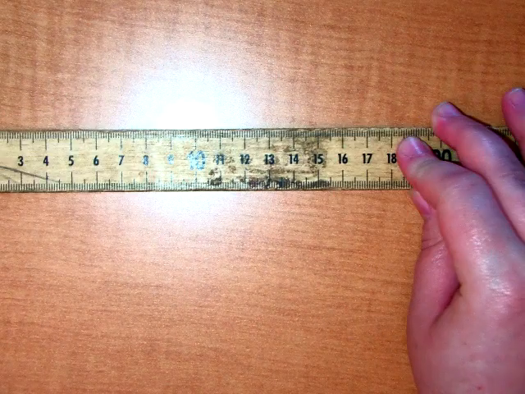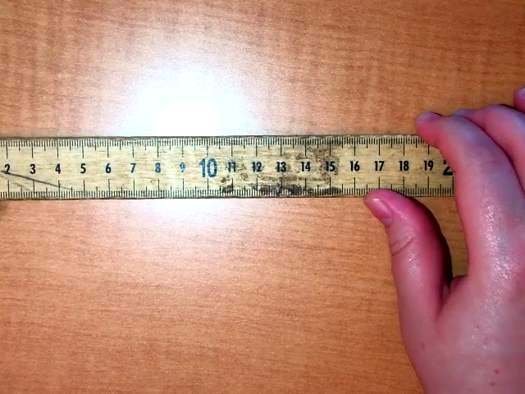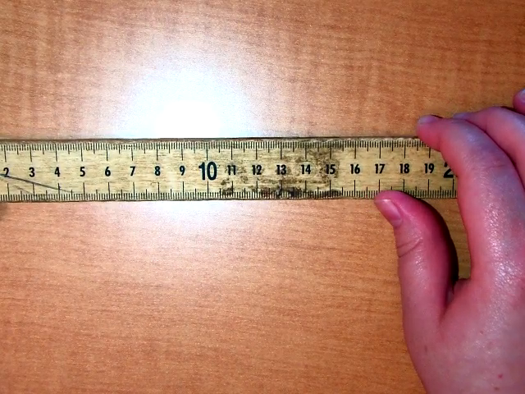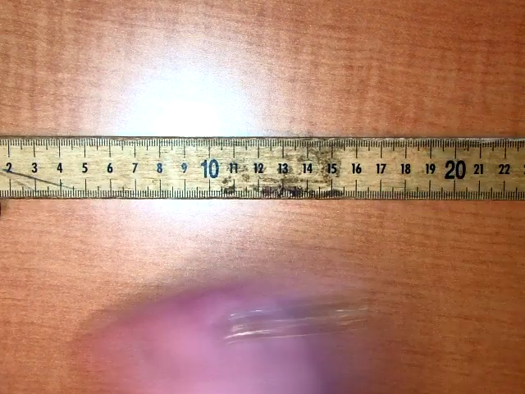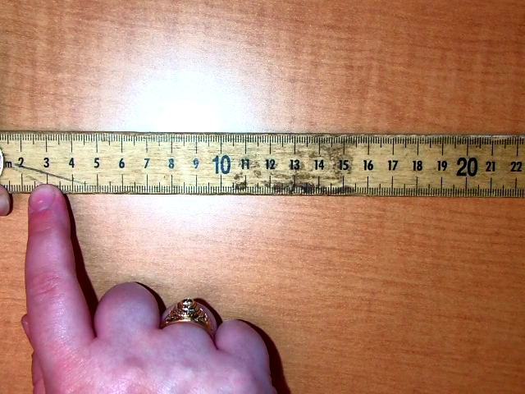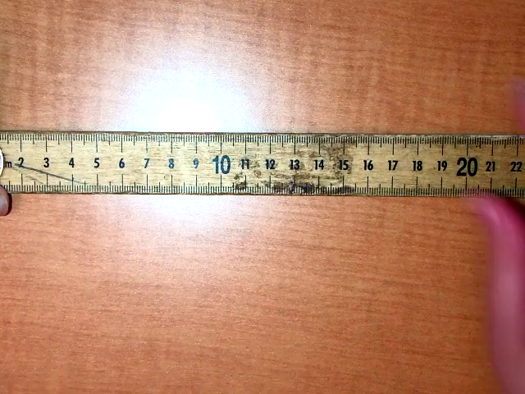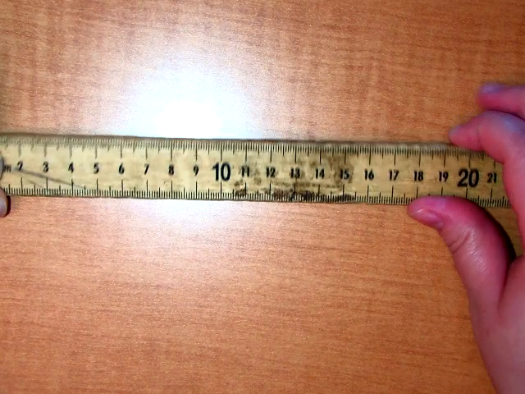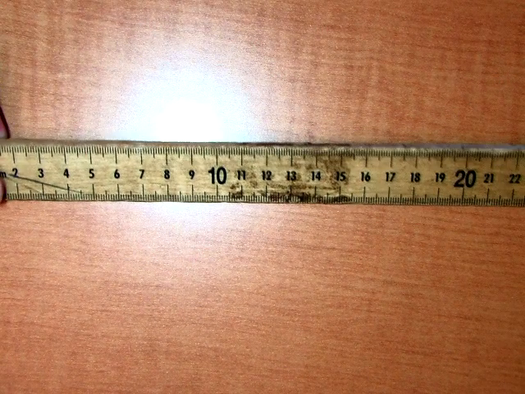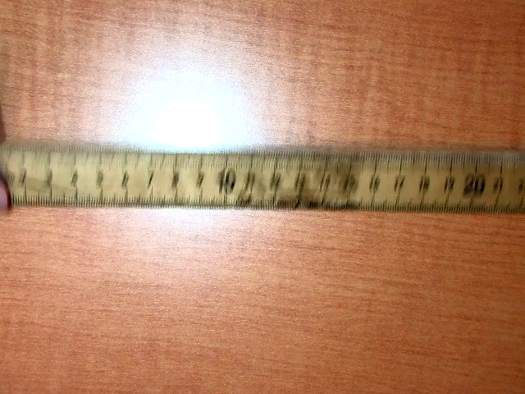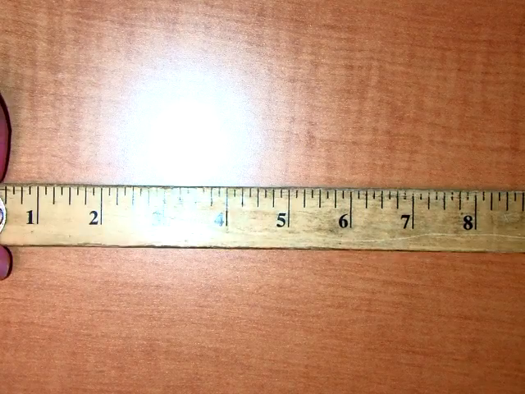On the flip side, literally, are centimeters and millimeters. A centimeter is the gap in between these two big lines, the numbers. So we are going to practice making measurements.